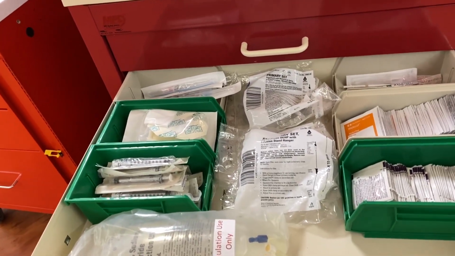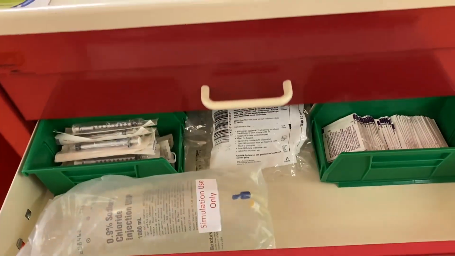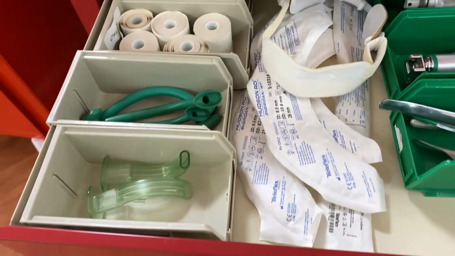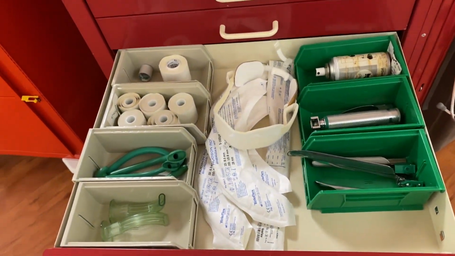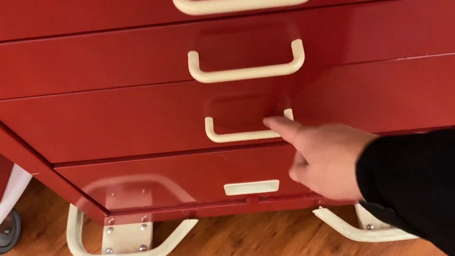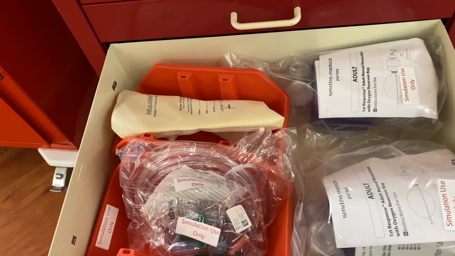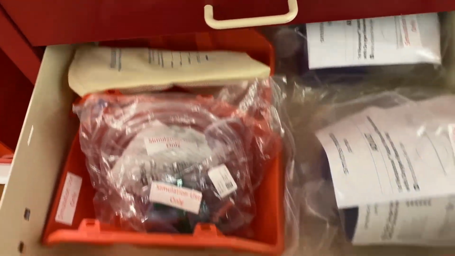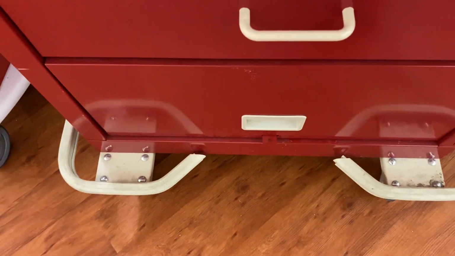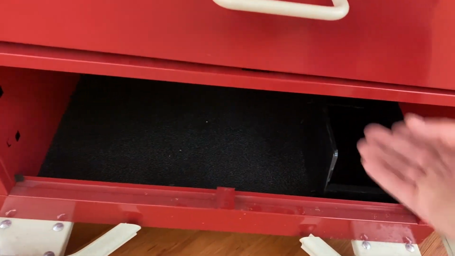You can see the various drawers here. This is all the syringes and IV start kits and saline and so forth. Respiratory supplies there. Ambu bags, oxygen tubing and so forth. Nothing in the bottom drawer.